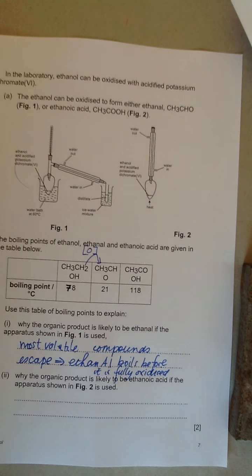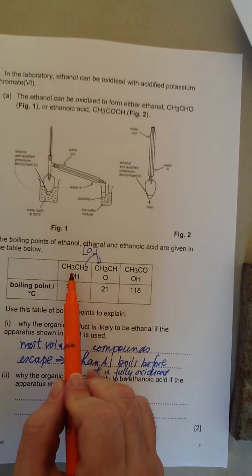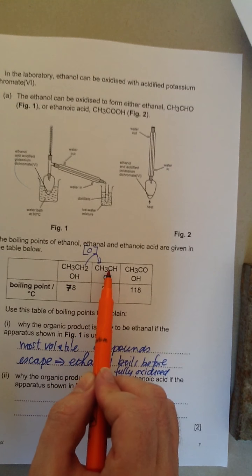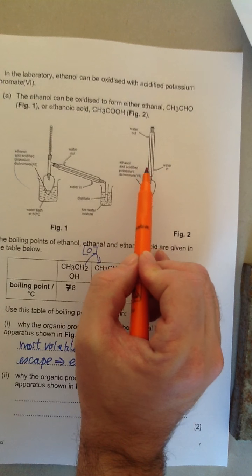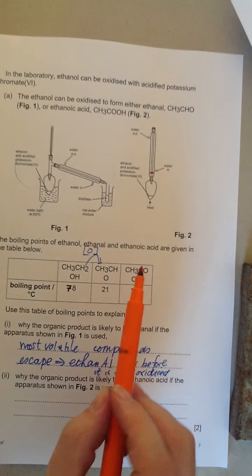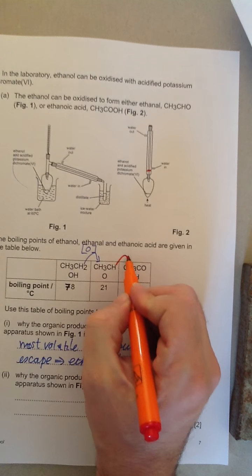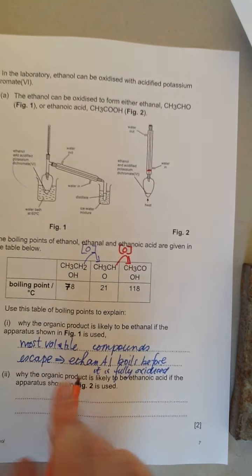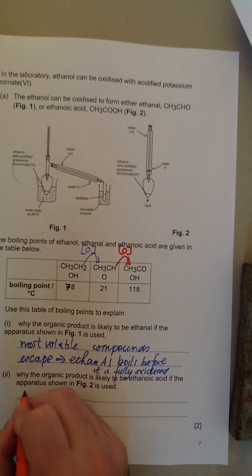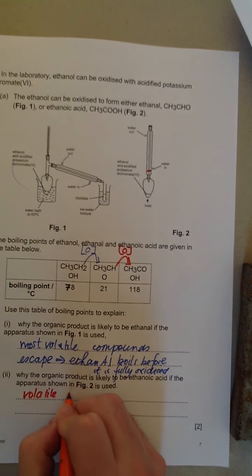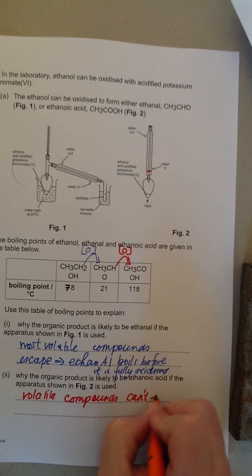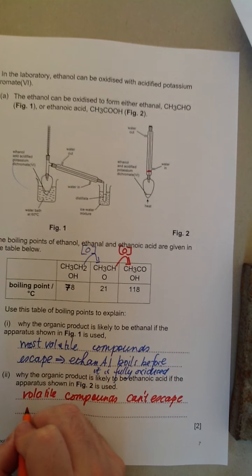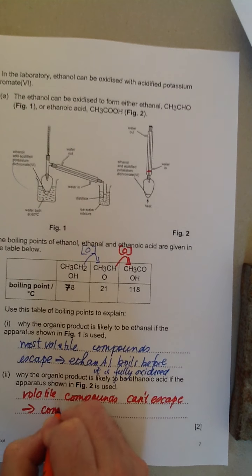But in figure 2 what happens? Well, in figure 2 exactly the same thing. The ethanol is oxidized to ethanal. But the ethanal can't escape. It can't go up the top because as soon as it gets to about there, it condenses back down. So it goes further. In figure 2, it gets oxidized again. So the answer to this is volatile compounds cannot escape. And because they can't escape, there is full oxidation. Therefore, full or complete oxidation.